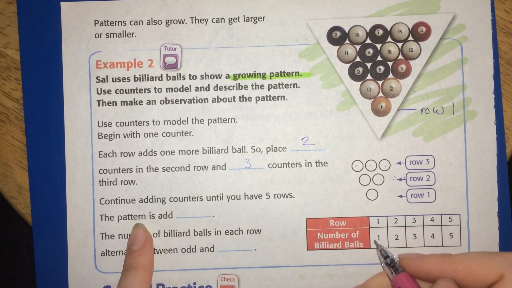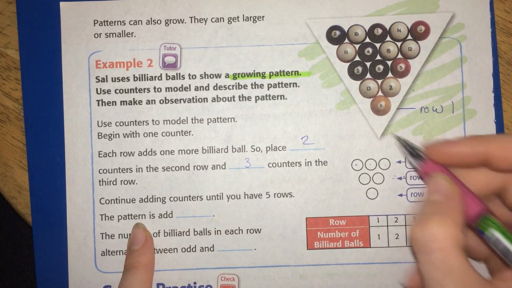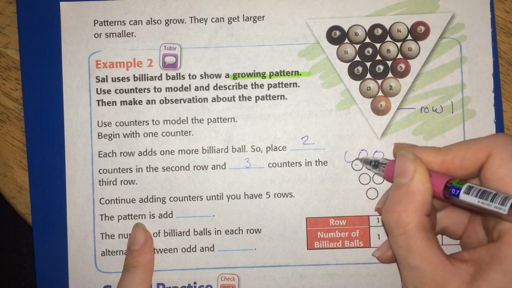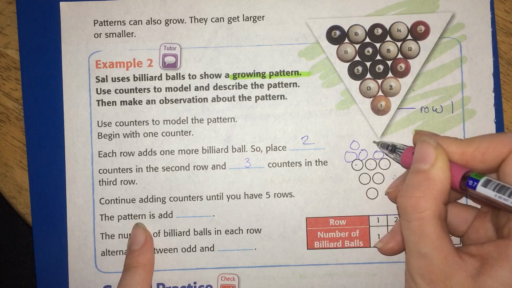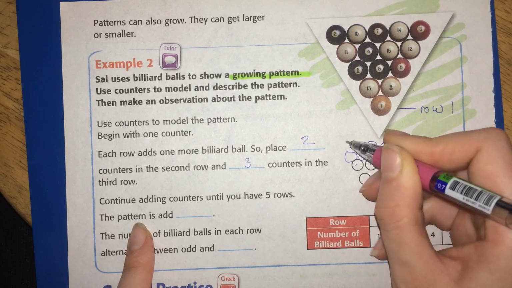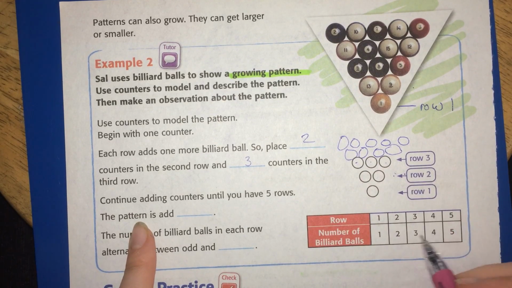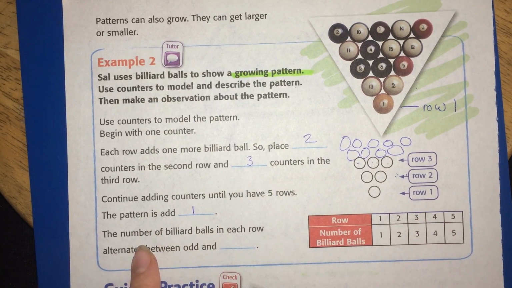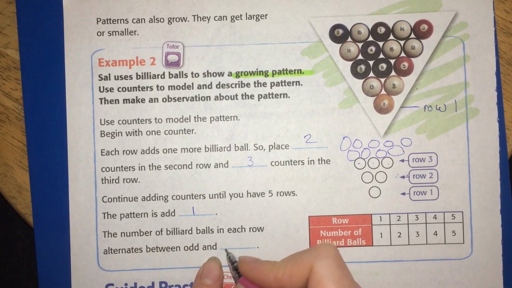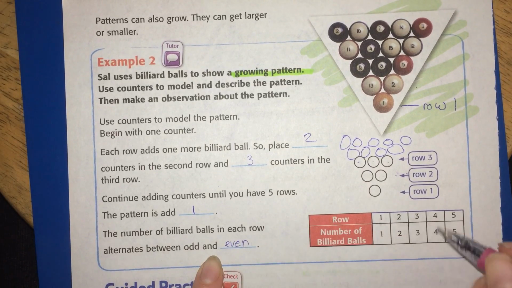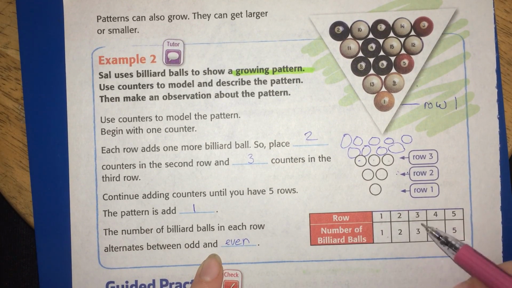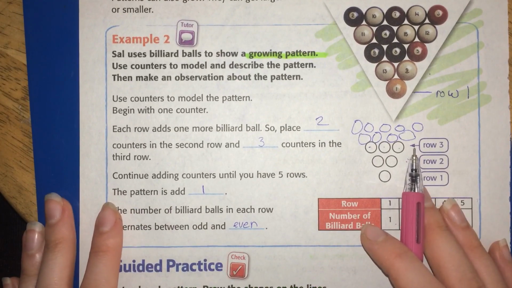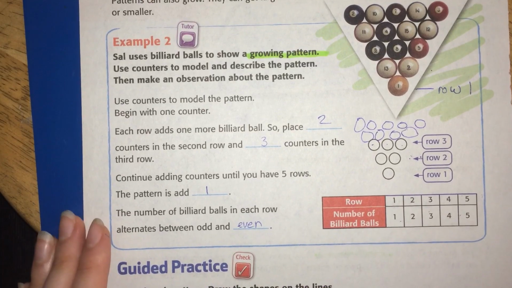Okay, the pattern is, okay, so they kept going. So we could keep going till we have 5 rows. The pattern is add 1. The number of billiard balls in each row alternates between odd and even, right? So row 1 has 1, 2, 3, 4, 5. So this pattern is a growing pattern. It means it gets bigger every time.